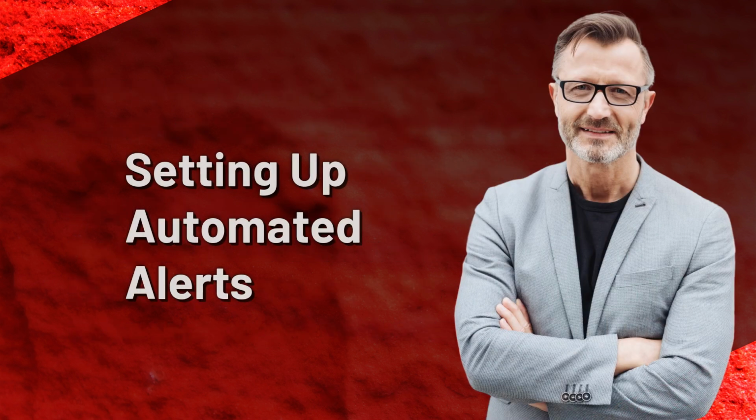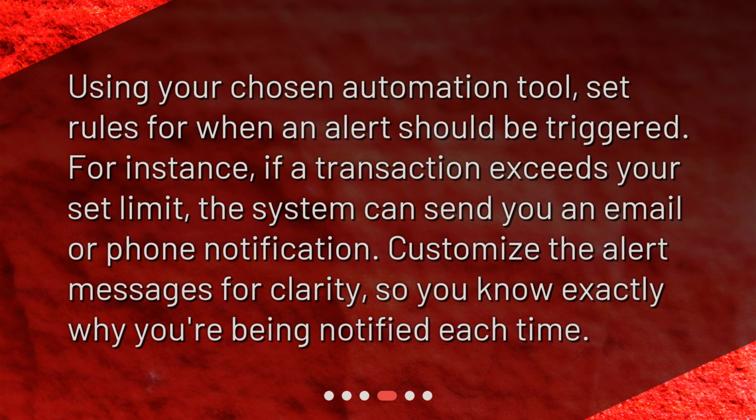Setting up automated alerts. Using your chosen automation tool, set rules for when an alert should be triggered. For instance, if a transaction exceeds your set limit, the system can send you an email or phone notification. Customize the alert messages for clarity so you know exactly why you're being notified each time.